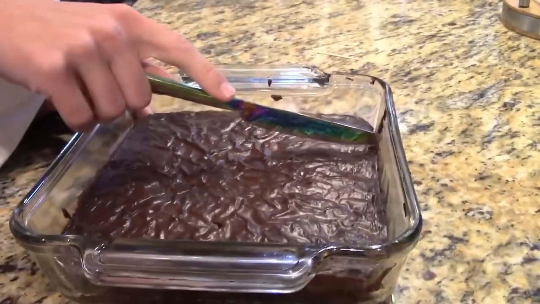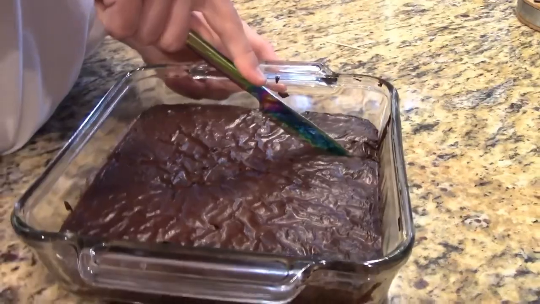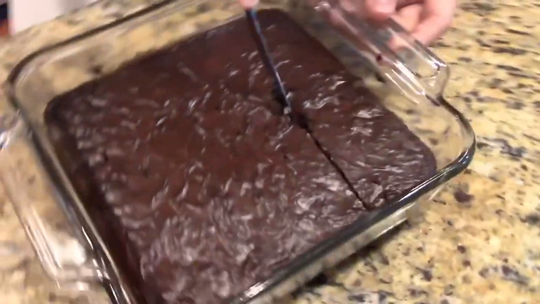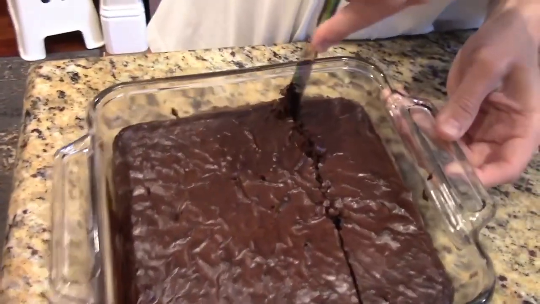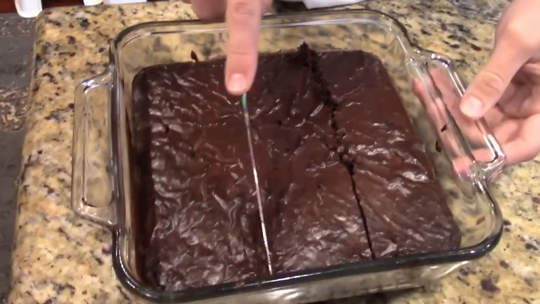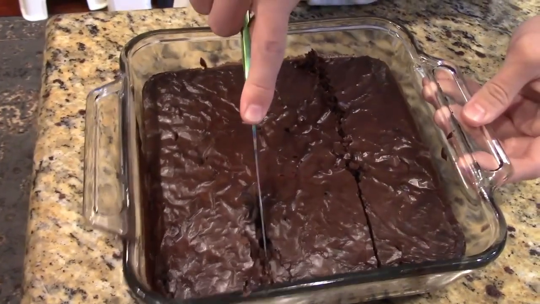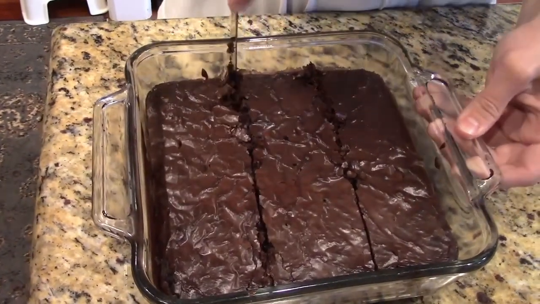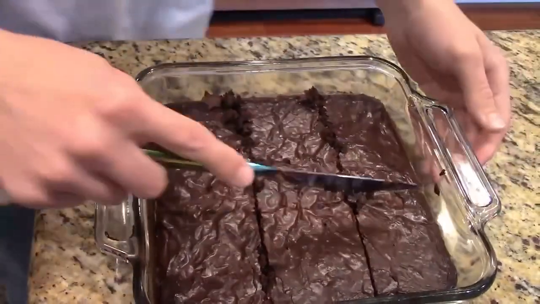Yeah. So we'll start right here. Just gonna. Ooh. These are gonna be uneven. It's fine. There we go. Using a butter knife.